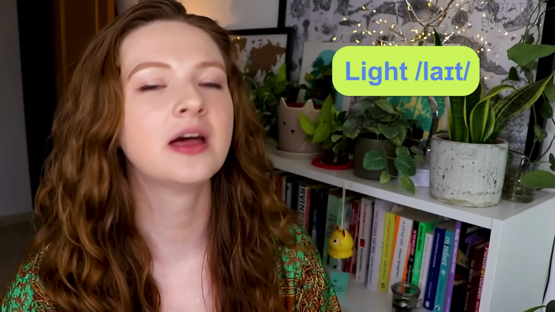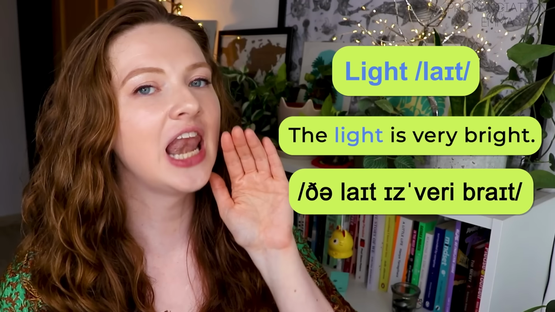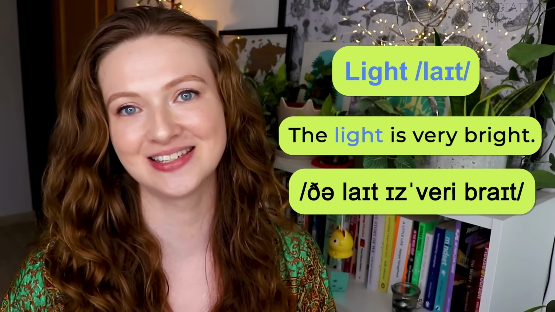Now let's look at how to pronounce the L sound in English. To pronounce the light L, make sure the tip of your tongue comes up and is just behind your top teeth. Then you release the sound. La, la, light, light. The light is very bright.